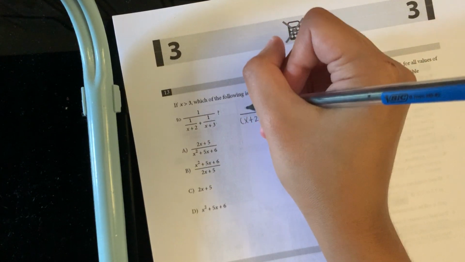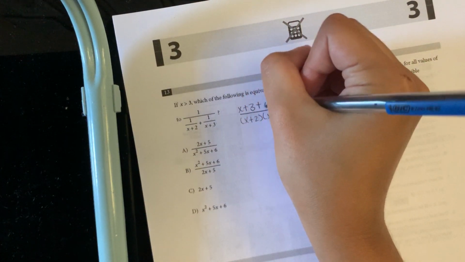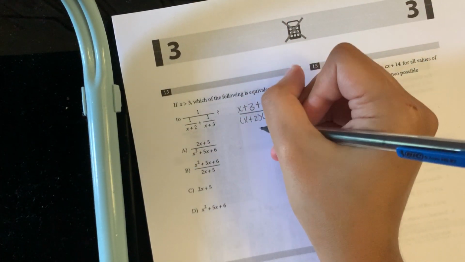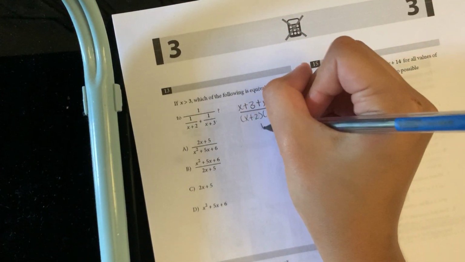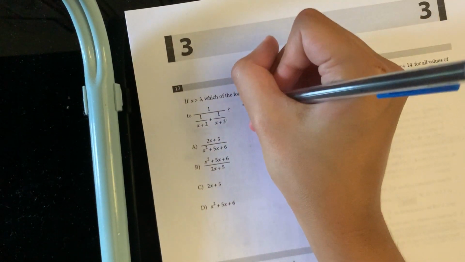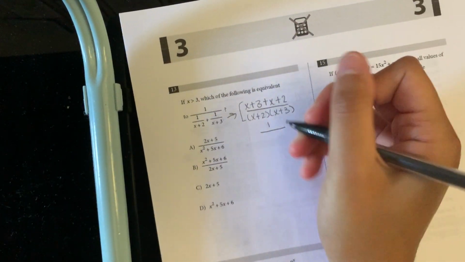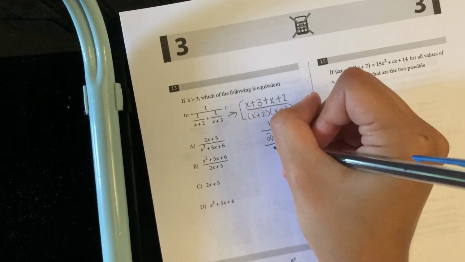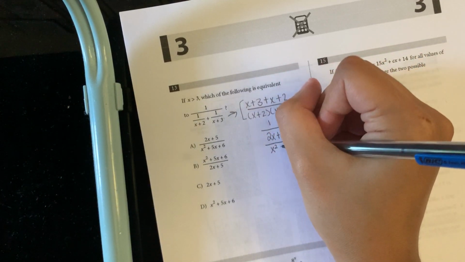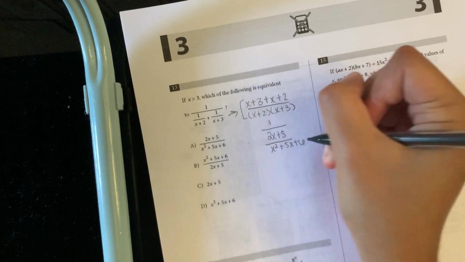So this is just going to become x plus 3 plus x plus 2. So this is essentially going to give us 1 over 2x plus 5 divided by x squared plus 5x plus 6.